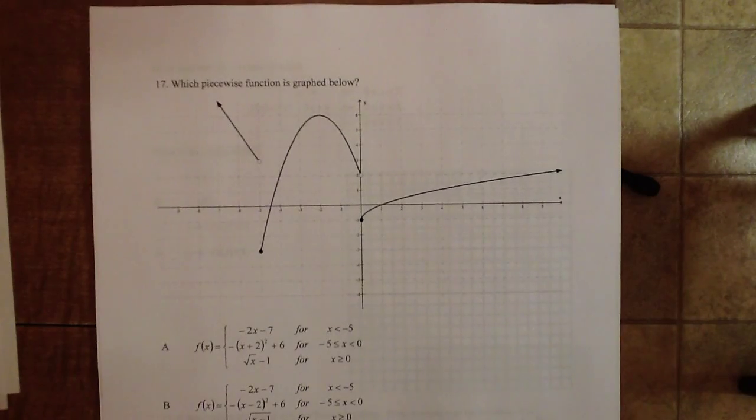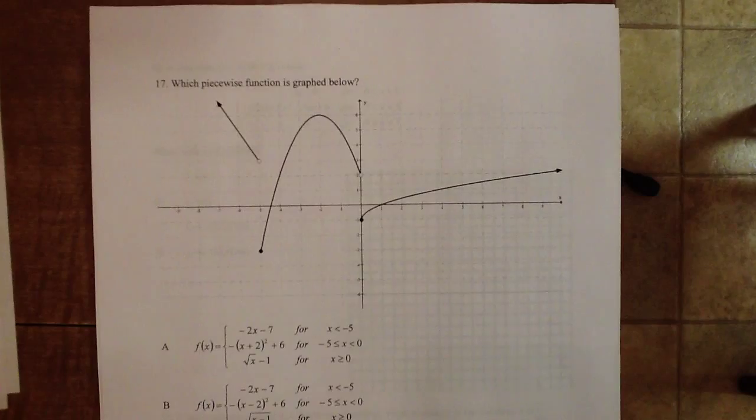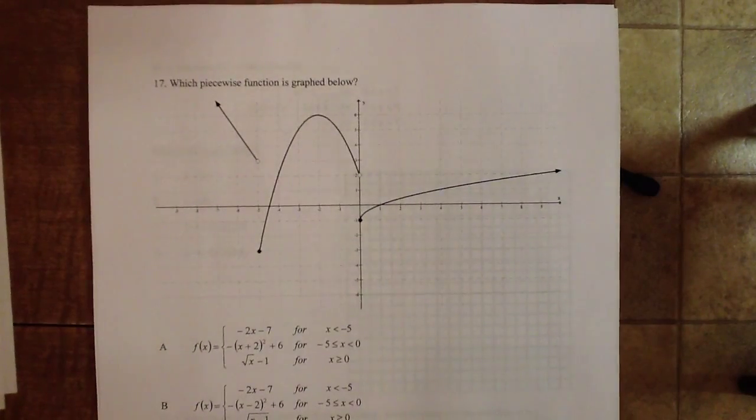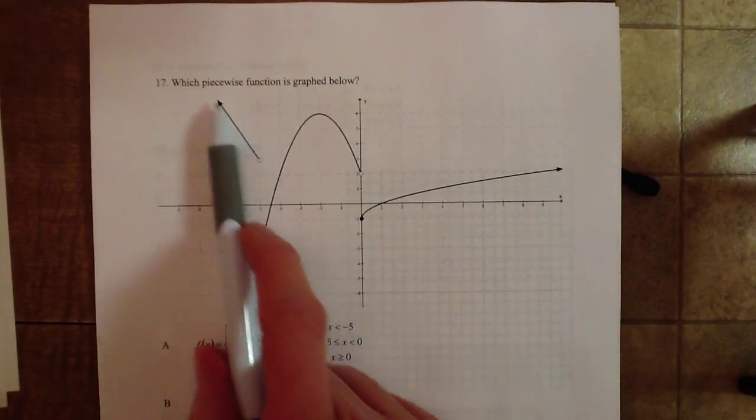At first, number 17 looks very daunting when you see the graph. Don't panic, though. I'll go ahead and tell you, this one's actually not going to be nearly as hard as you think. Let's go for something that I think would be an easy way to narrow down some of the answer choices. Okay, first, this portion of the graph.